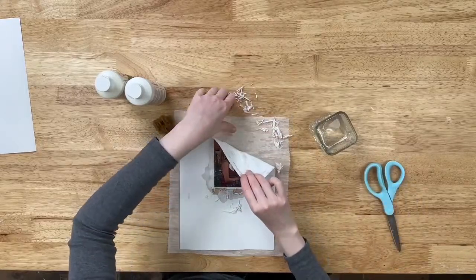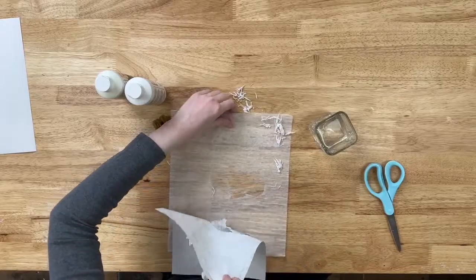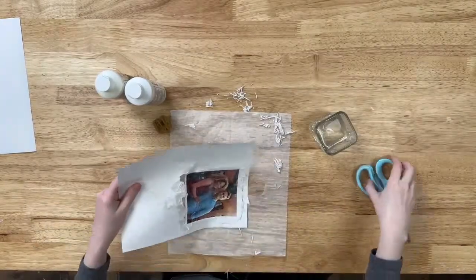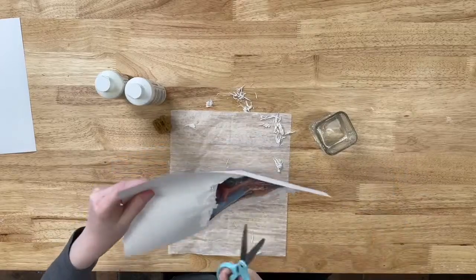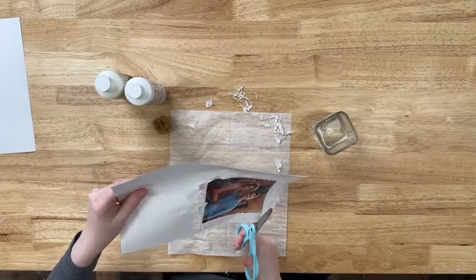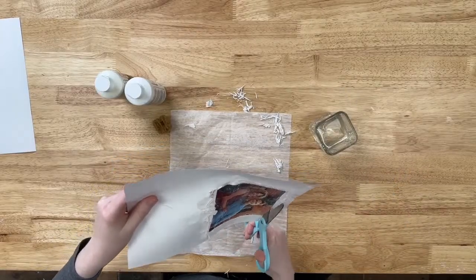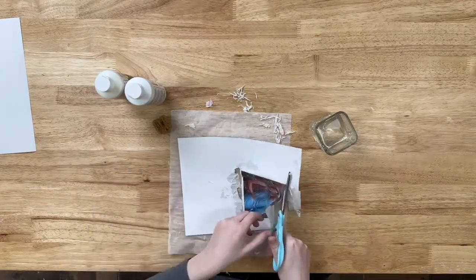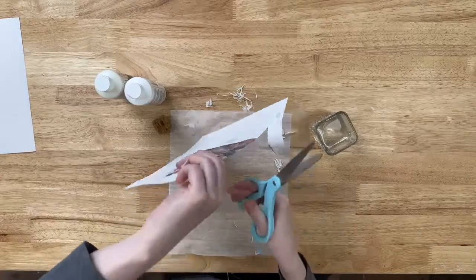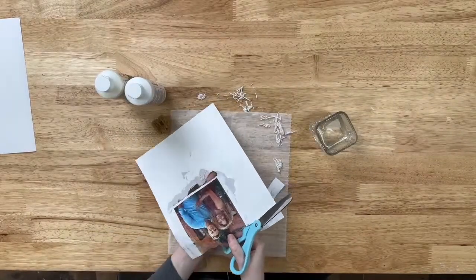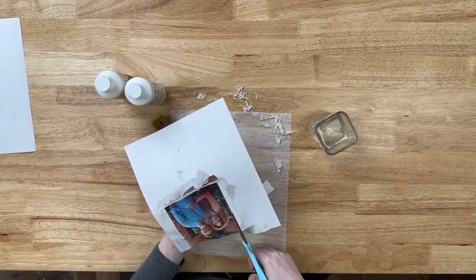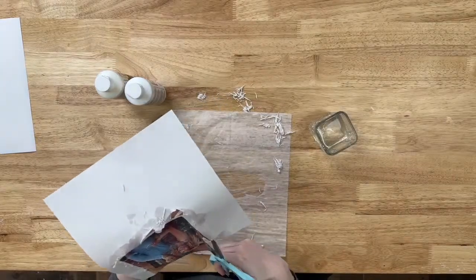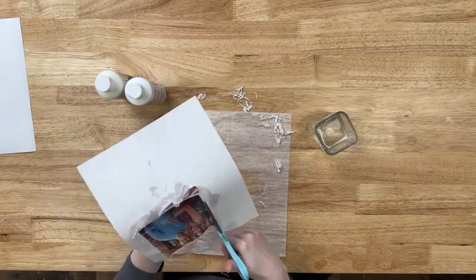And that's the reason you'll see too that we use this wax paper, because the printer paper doesn't stick to wax paper. Or rather, our Mod Podge photo transfer doesn't stick to the wax paper. So now I'm just trimming this up, taking away all those ugly edges, following the line of our image.